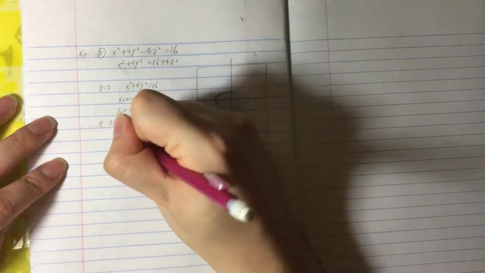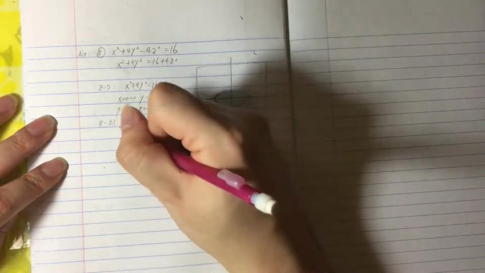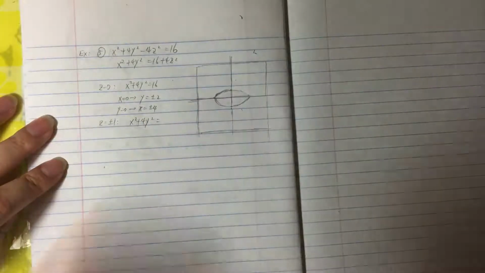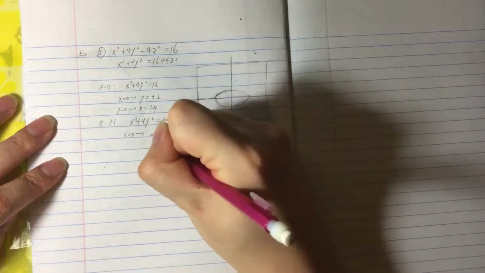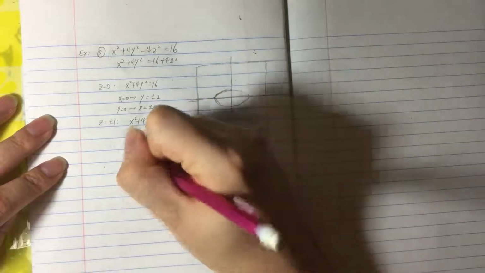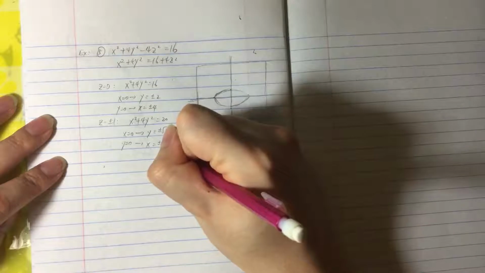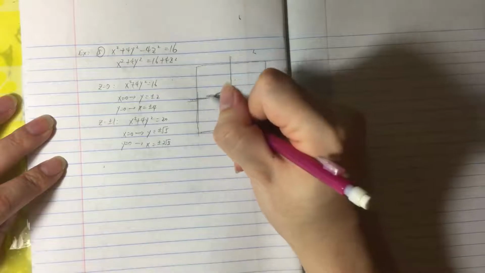When z is plus or minus 1, since we have z squared here, when I plug in plus or minus 1, we get x squared plus 4y squared equal to 20. When x is 0, y equals plus or minus radical 5. When y is 0, x equals plus or minus 2 radical 5. So we get a wider ellipse.